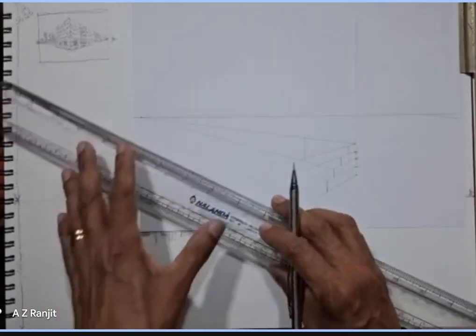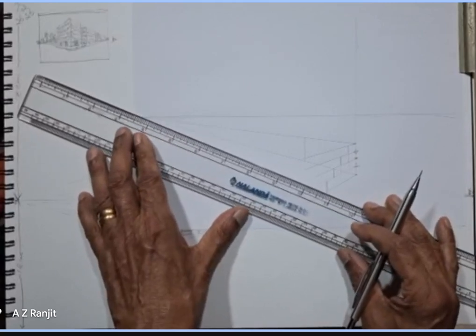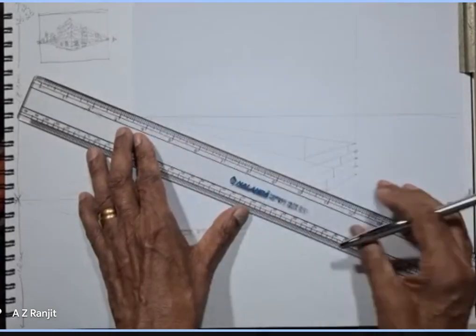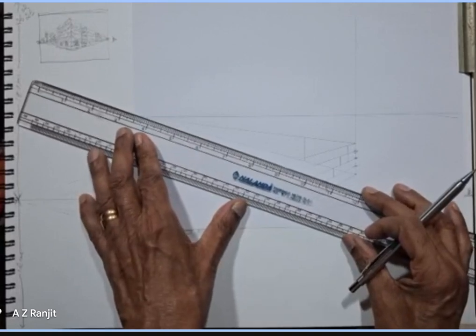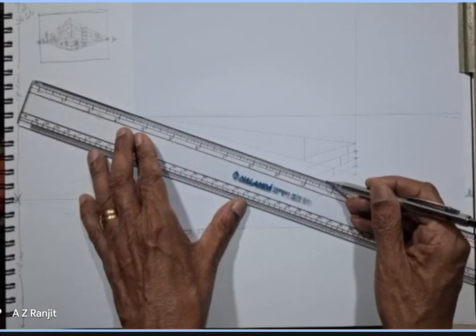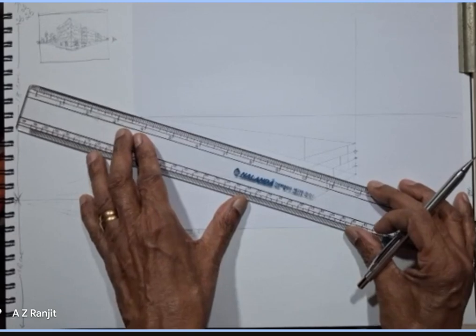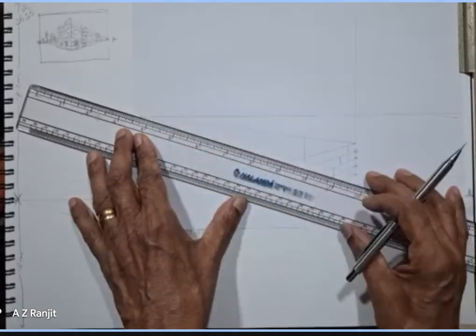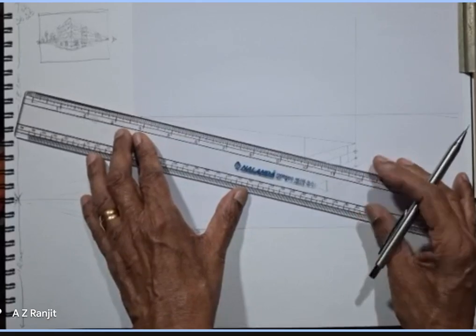Okay, now we take this to this end. See, we are not drawing steps at this stage. We are just connecting loose ends.